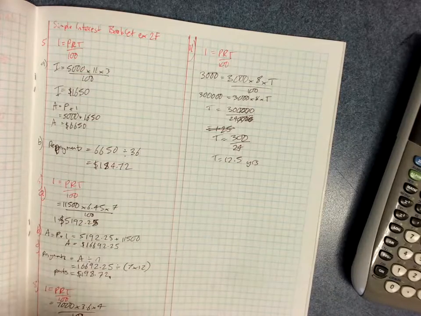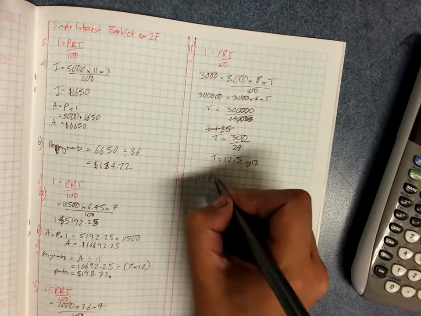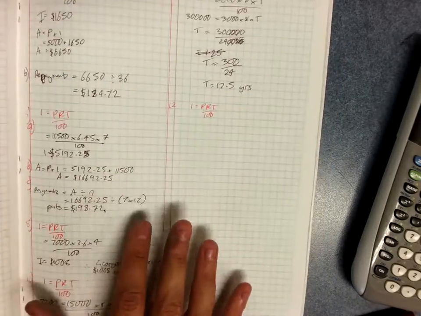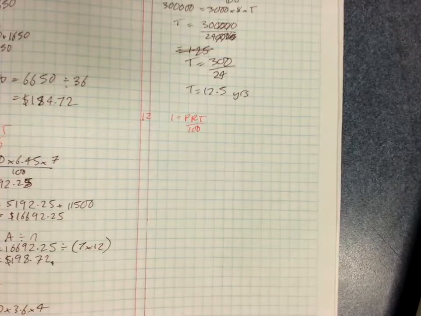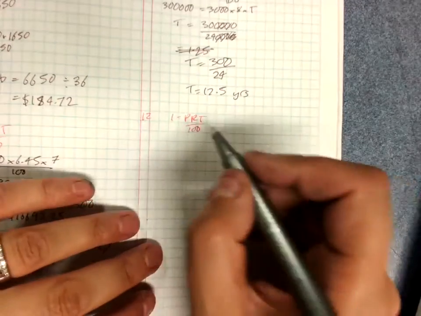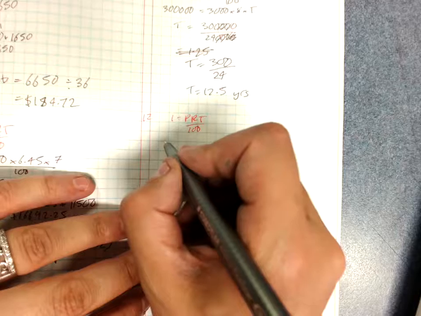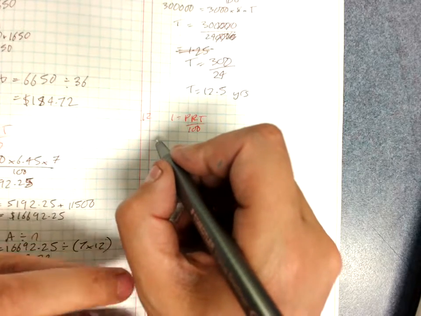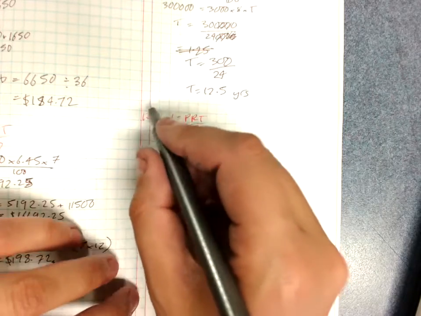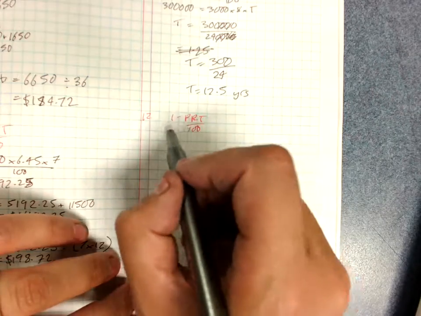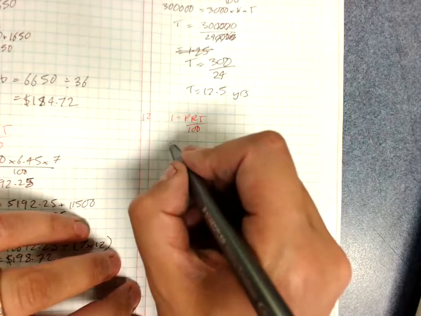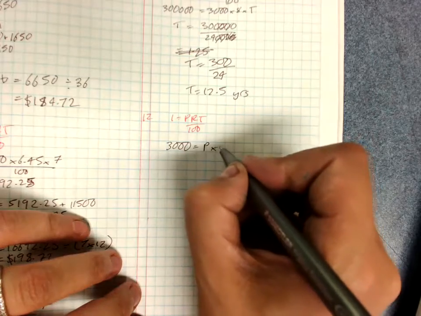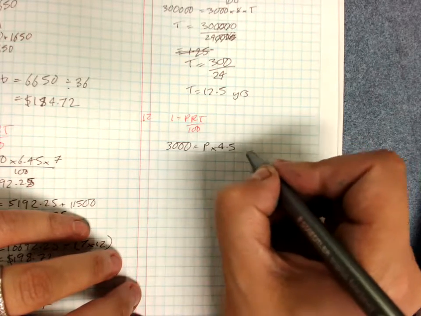Question 12 is finding principal. Zoom in a bit, sorry about that. Okay, now this is an interesting word question. He wants 3,000 interest payments per year. So actually that 5 years is irrelevant. Let's just work it out for 1 year. 4.5.